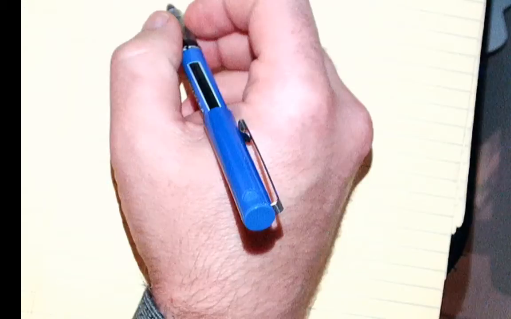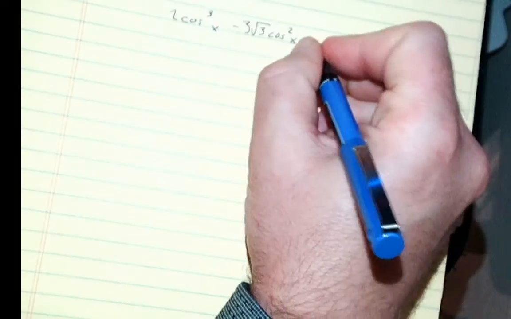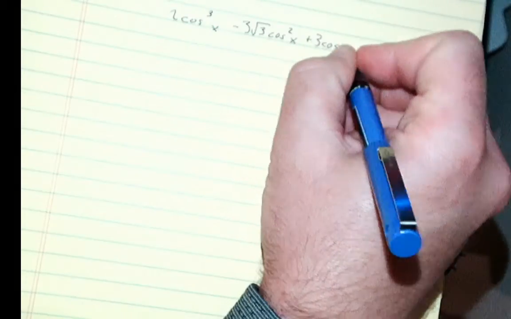I've got 2 cosine cubed x. Let me scroll this down so we can see it. Minus 3 root 3 cosine squared x plus 3 cosine x is equal to 0. Now you look at this and it's a bit of a mess, because it's got some trig, and it's got a polynomial hidden in there. The key thing we want to do is address them separately. You don't want to deal with trig and algebra at the same time.